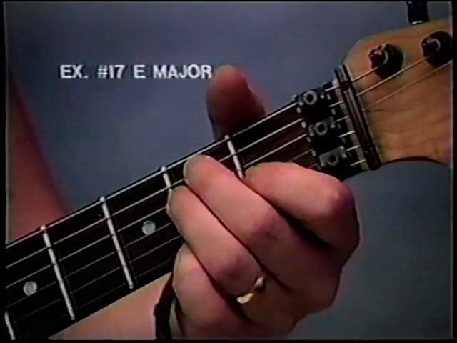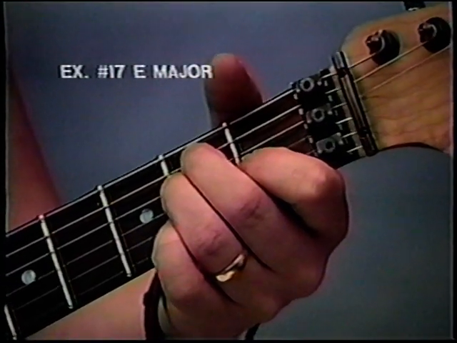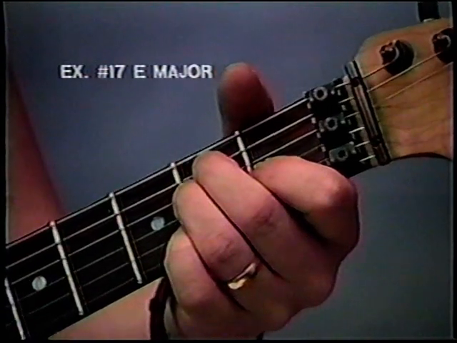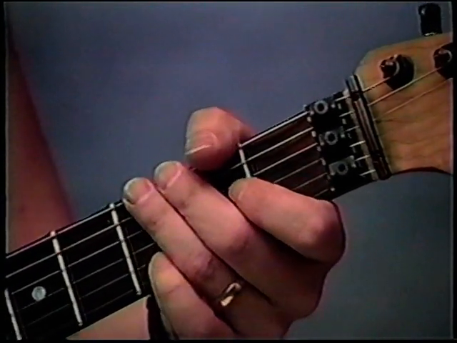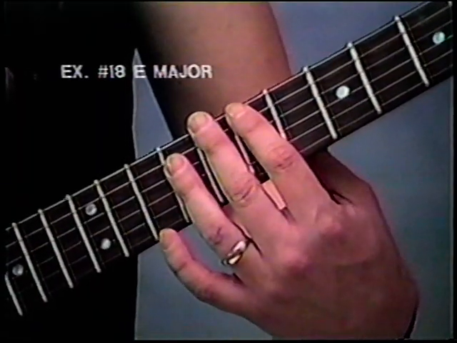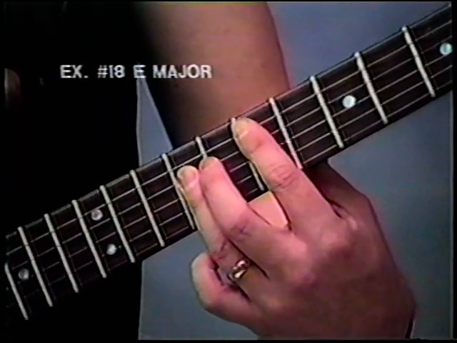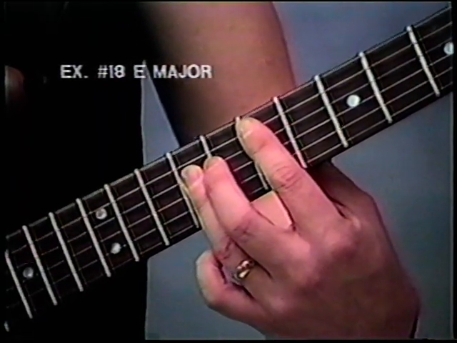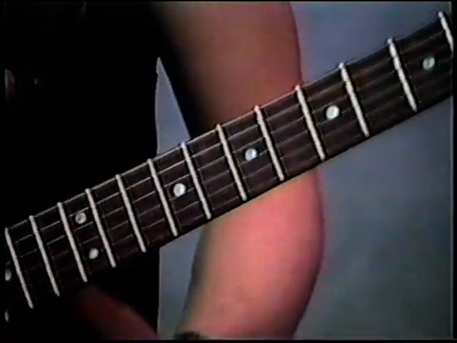Let's look at examples 17 and 18. They're examples of E major chords, okay? Here's 17. Here's example 18. This is also an E major. Now you can hear that third going out of tune.